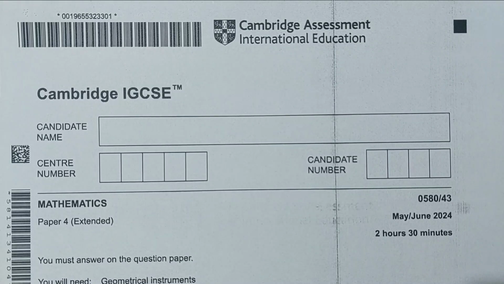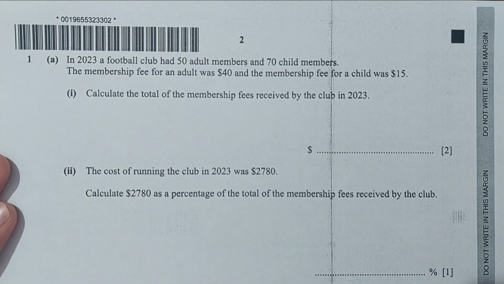Hi everyone, in this video I'm going to solve Cambridge IGCSE Mathematics Paper 4 Extended, May-June 2024 session, Paper 4-3. So let's start with the first question. Question number 1, Part A.